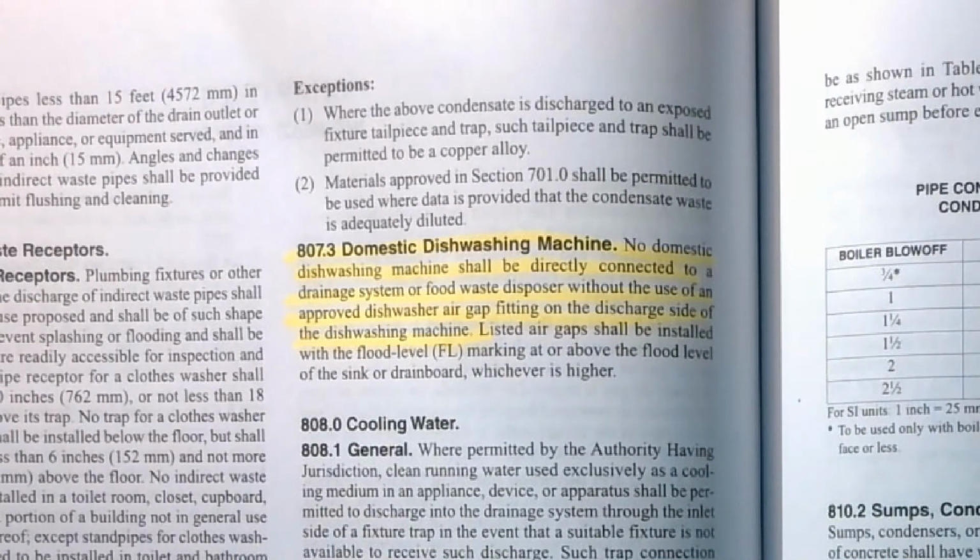So he told her that. He said, this is a code compliance issue, ma'am, and it needs to be done. And so she paid somebody to drill a hole through the concrete instead of us because she didn't want us to do it. But the dishwasher guy comes out to hook it up because she didn't want to pay us to hook it up. And the dishwasher guy said, no, you don't need an air gap.